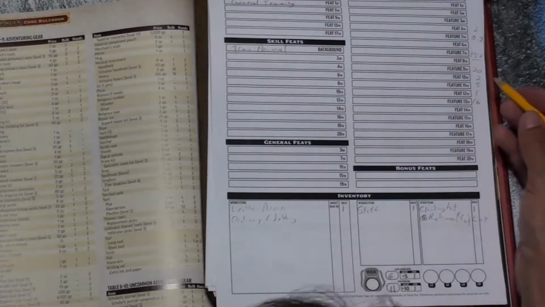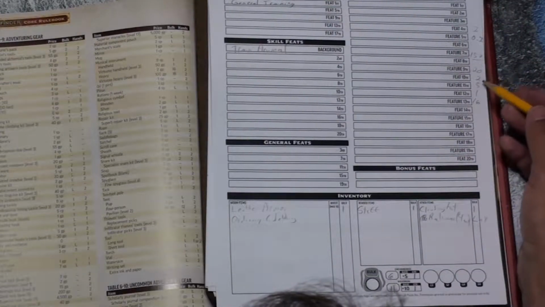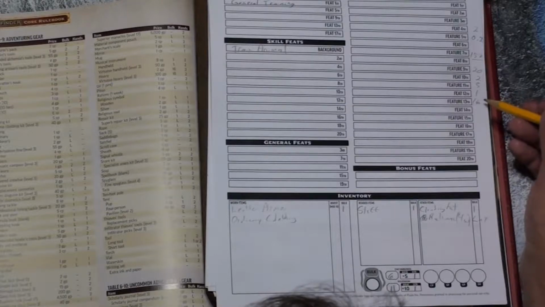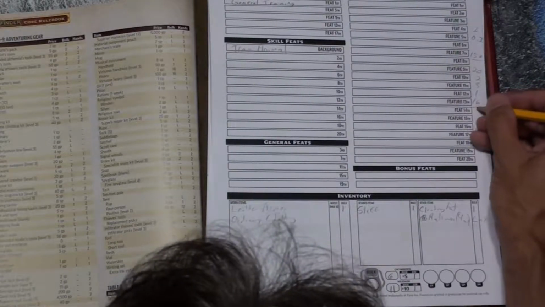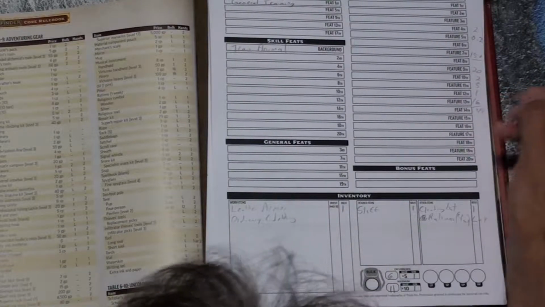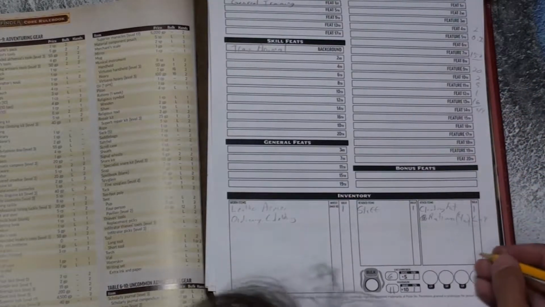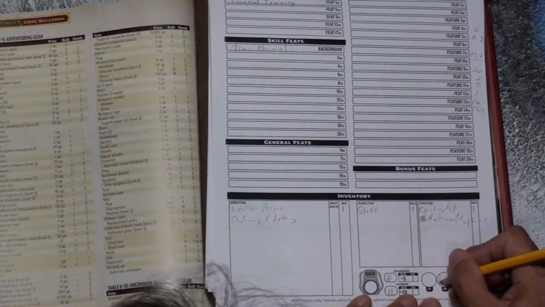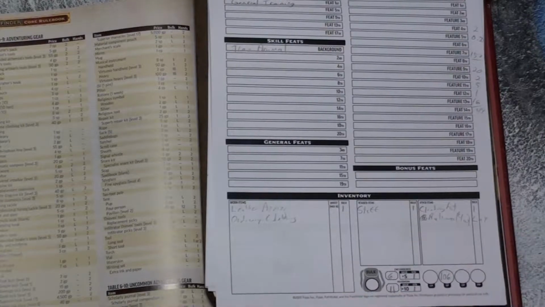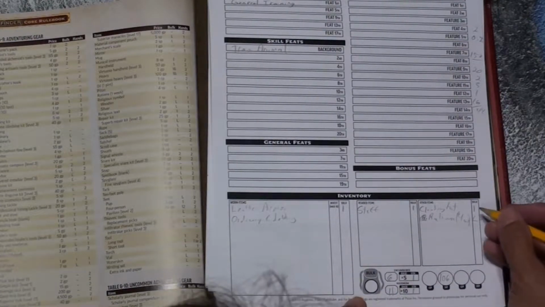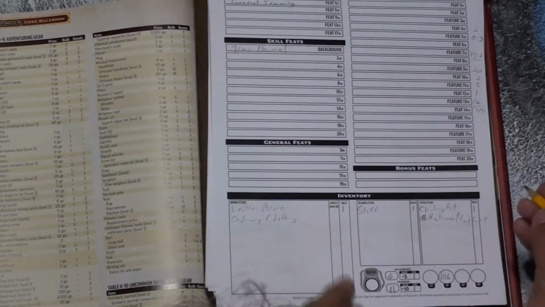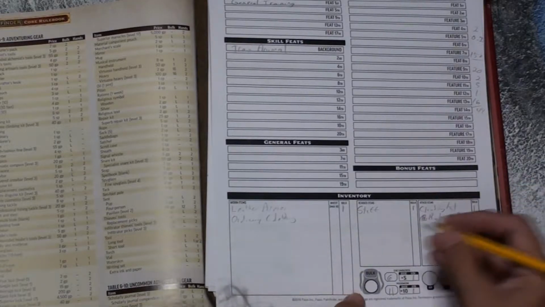So I spent what, 22, 27, 28, 38, 44. 44 silver off 150, so that leaves me 106 silver left. And my total bulk would be 1, 2, 3.